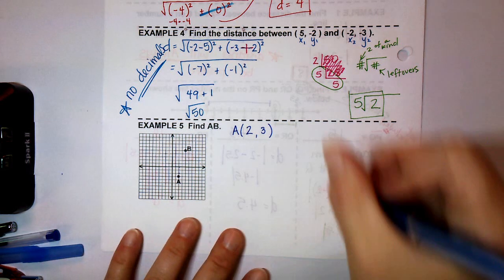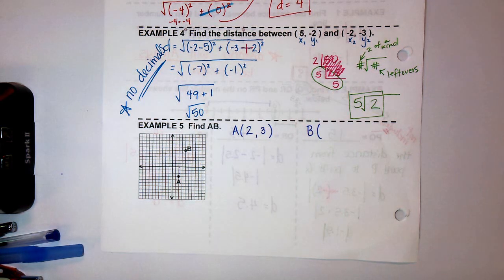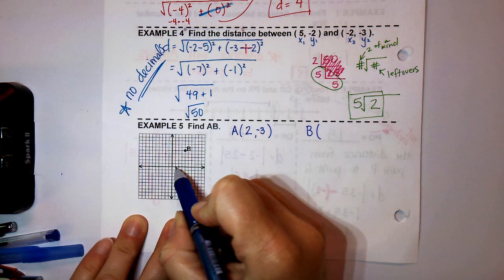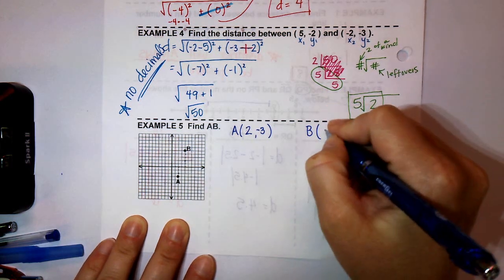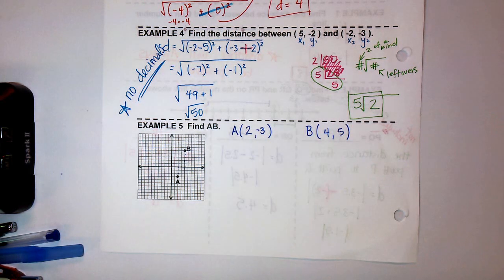Same thing with B. Okay. What are the coordinates for B? Should it? Oh, yes. Thank you for catching my mistake. I am not awake this morning. Good. All right, what about B? Good. Positive 4 and then up. Yes. Good. All right. Now, I have my points.